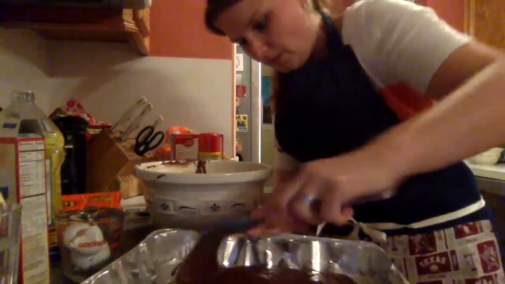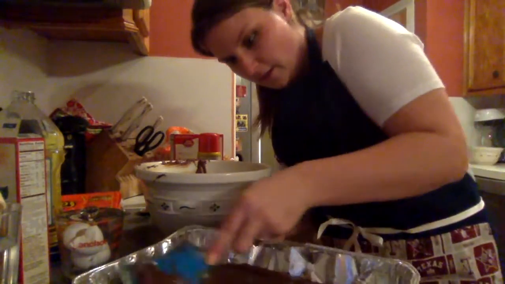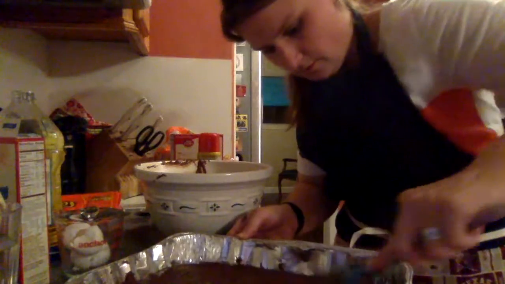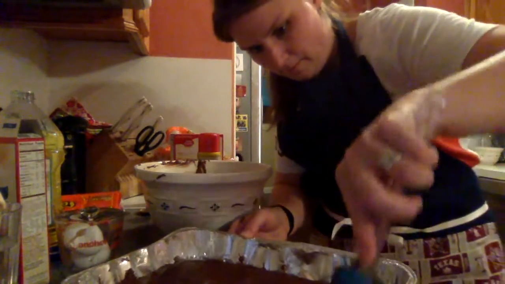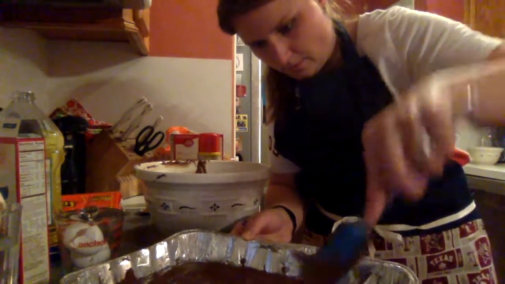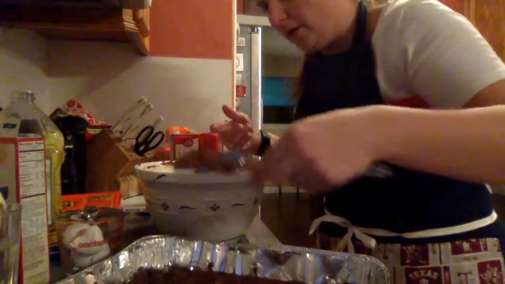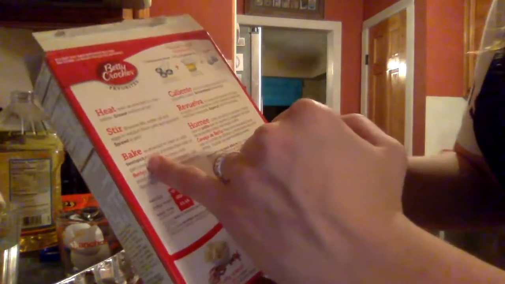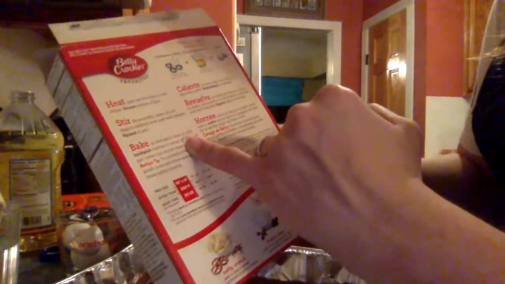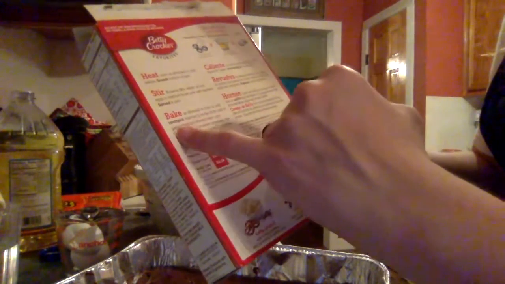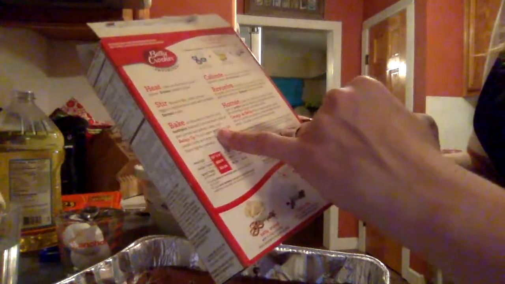Okay, and then it says to spread evenly, so I'm going to spread it out. Okay. And then it has one more step. So it says on the directions, bake as directed in the chart or until the toothpick inserted 2 inches from the side of the pan comes out almost clean, and cool.